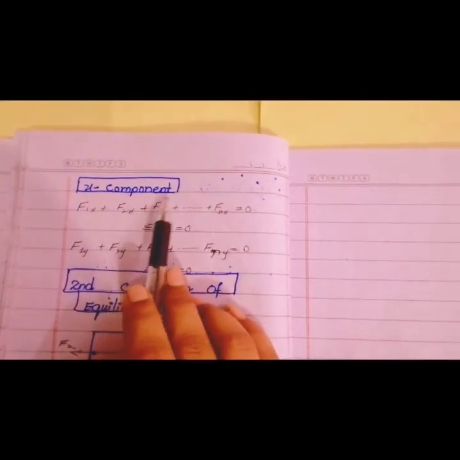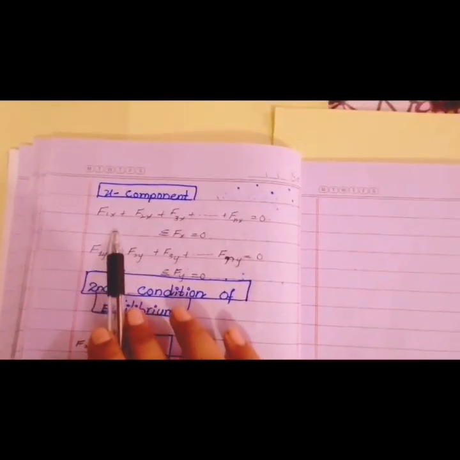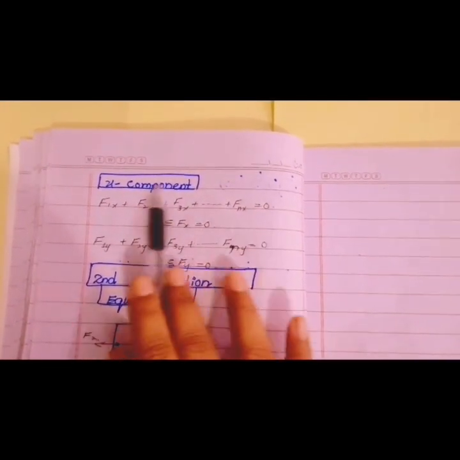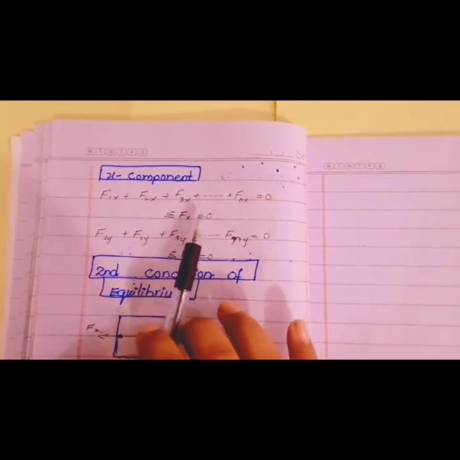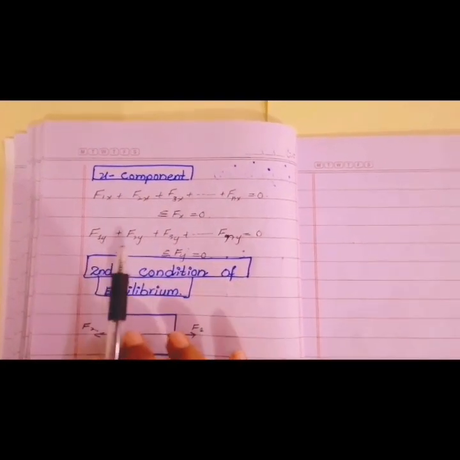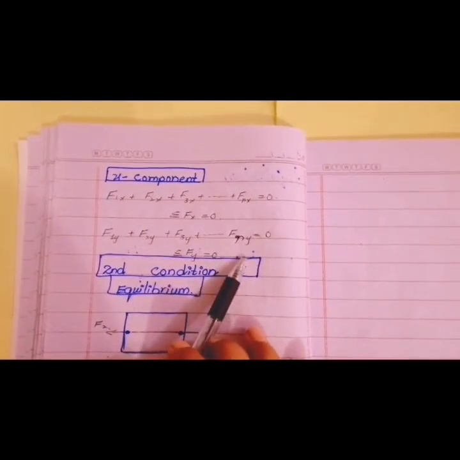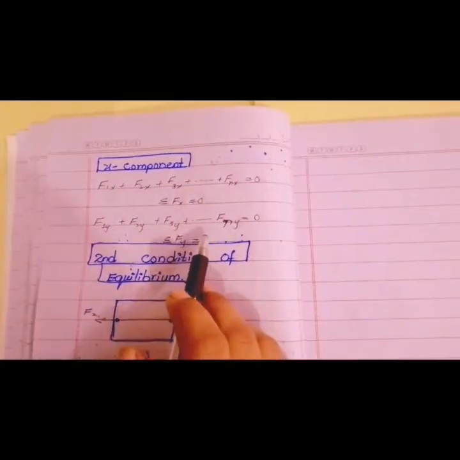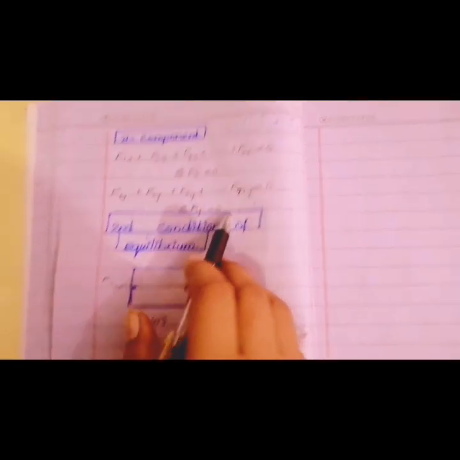First condition of equilibrium in terms of x and y components. So if we have F1x, F2x, F3x, Fnx, and we take the resultant of all these forces, if it is equal to 0, we can say that on the x component the resultant of all the forces is equal to 0. Y component: F1y, F2y, F3y, Fny. If we take the resultant of all the forces which are acting in the y direction equal to 0, this is also called the first condition of equilibrium.